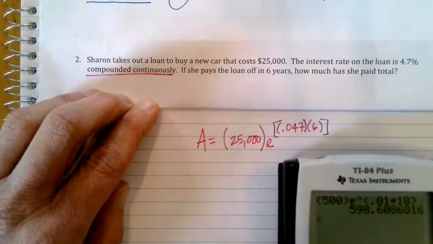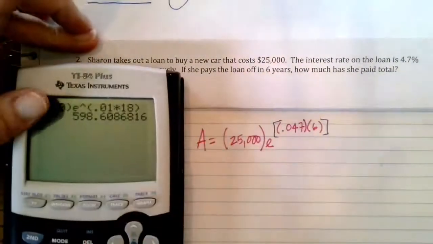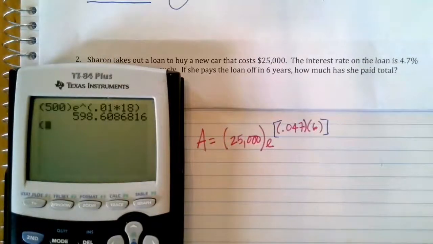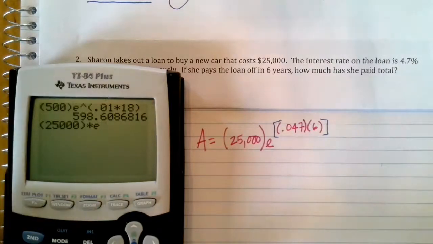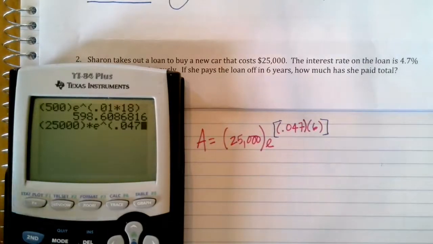Okay, so we'll go ahead and see what we have calculator-wise. So her amount is going to be equal to her $25,000, and that's going to be multiplied by E, and that's going to be to the parenthesis 0.047 is my interest rate times my 6 years.